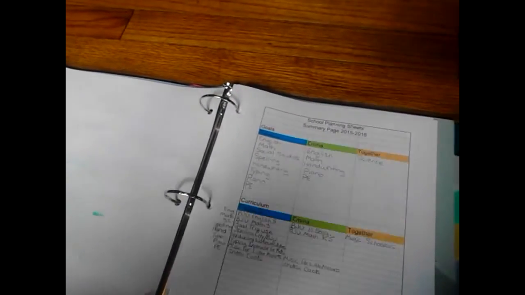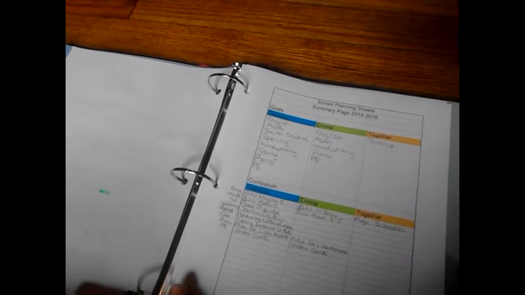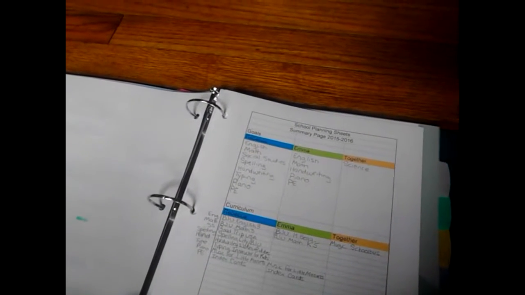I will link the blog post below where I got this idea about planning my school year for the entire year. I do believe she's got some printables available, but I kind of like to customize them to myself.